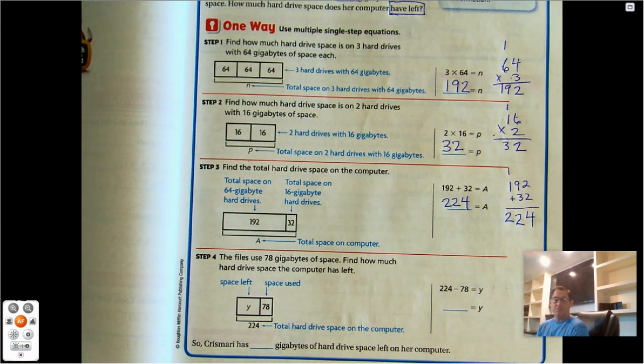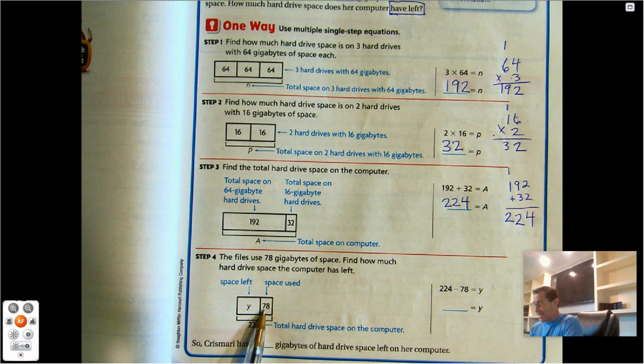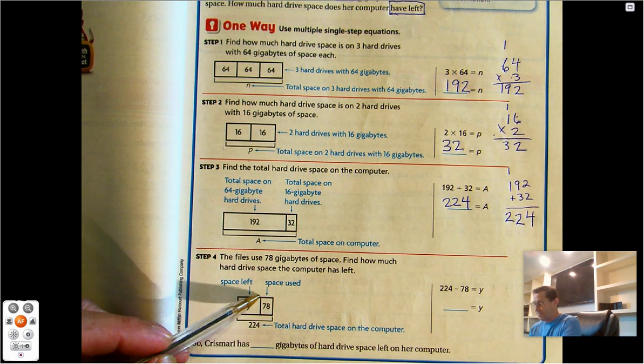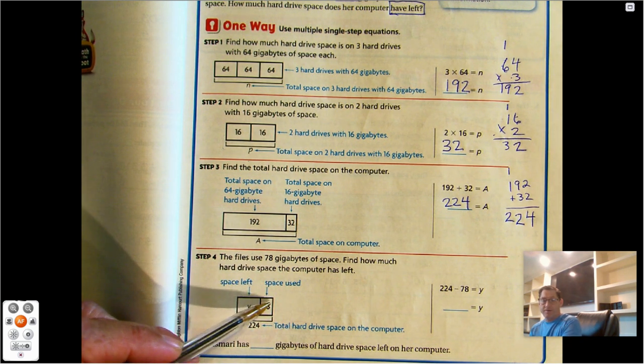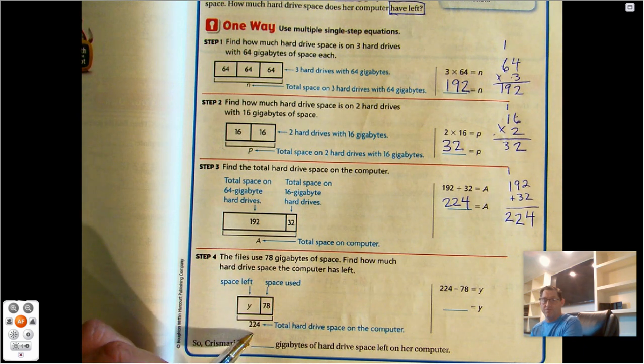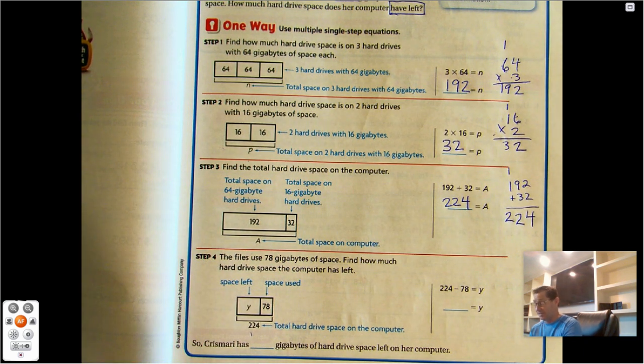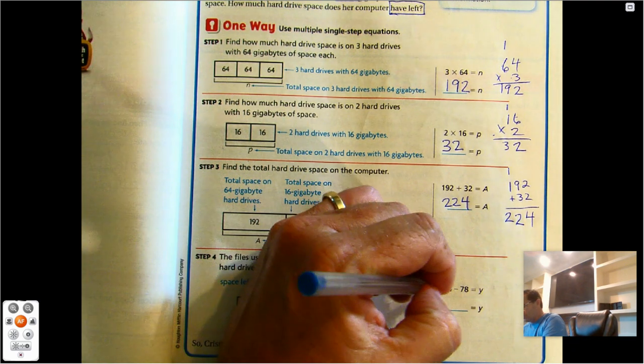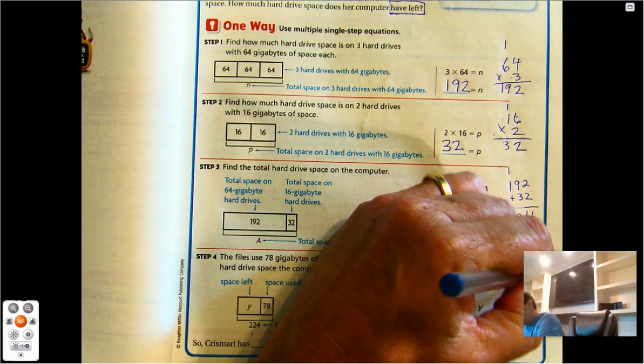Now, she uses 78 gigabytes of space. So we're going to take the 78. We're actually going to subtract it from the 224. That'll tell us how much space is left. So in our bar model, we know that the space left plus the 78 already used has to add up to 224. That's how much space she has total. So we'll come over here and we'll go 224 minus 78.